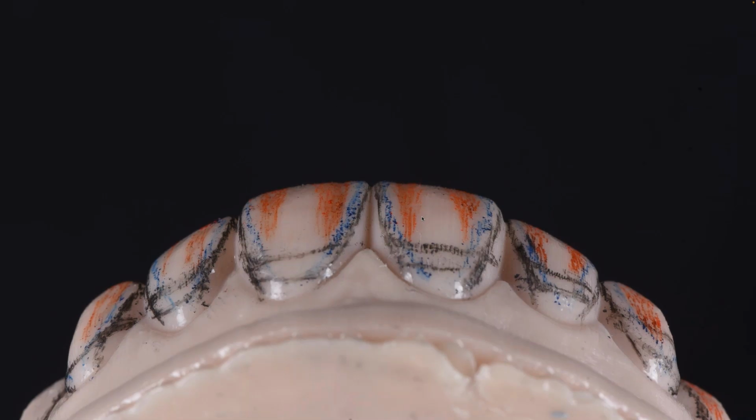So one of my favorite views to look at when I'm prepping is this, because you get an opportunity to see how much volume you have in the buccal corridor, and you get to analyze the facial position on the centrals and the laterals, and how the centrals are interacting with the laterals.